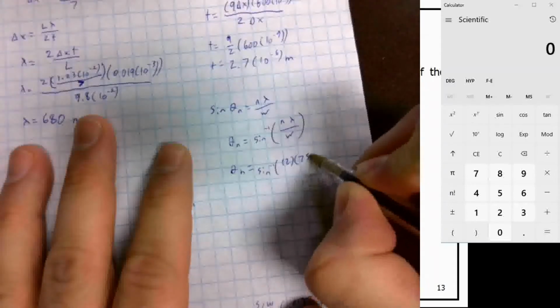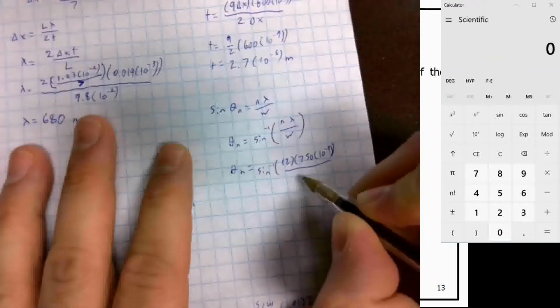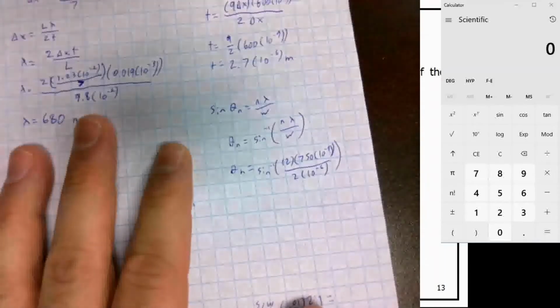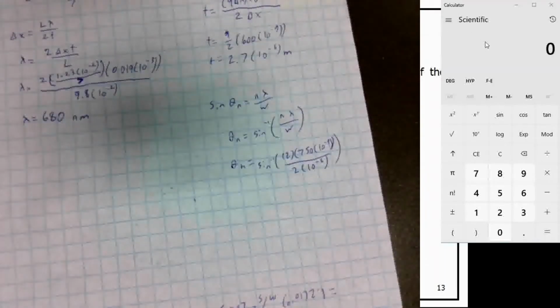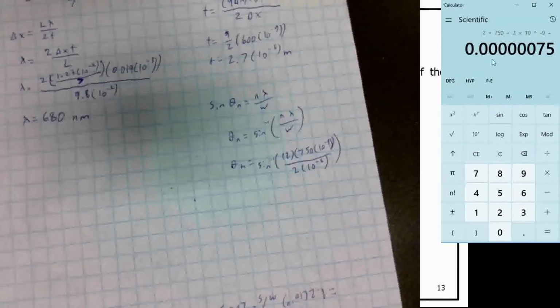The light is 750 nanometers. And my width is 2 times 10 to the negative 6 because it is in micrometers. So let's solve this. It is 2 times 750 divided by 2, so times 10 to the power of negative 9 divided by 10 to the power of negative 6.